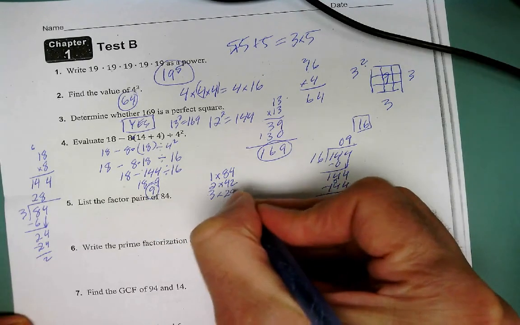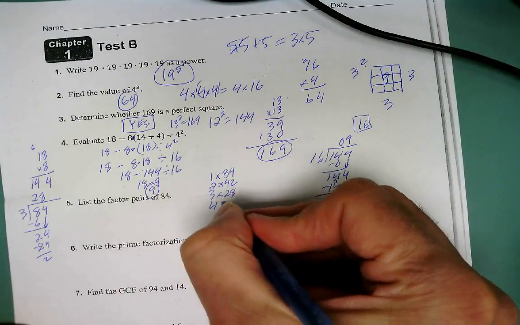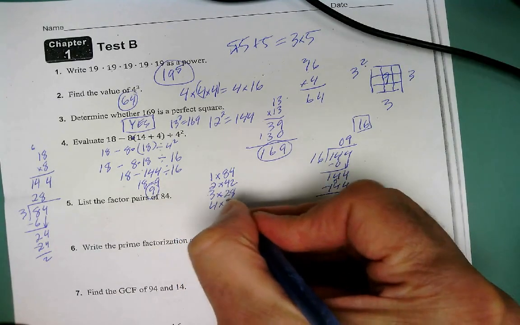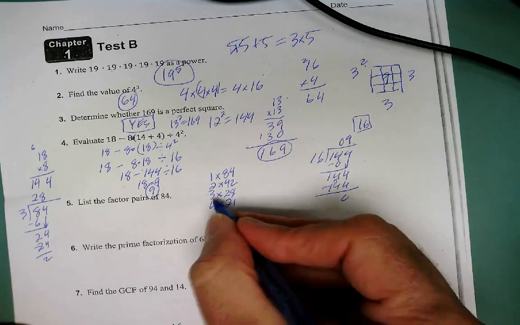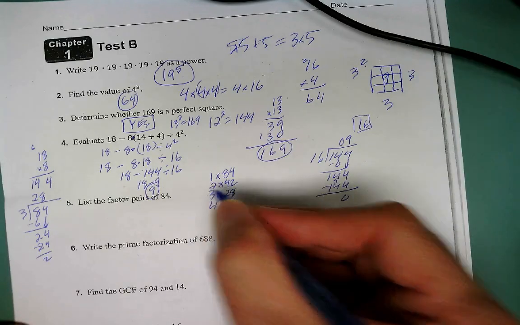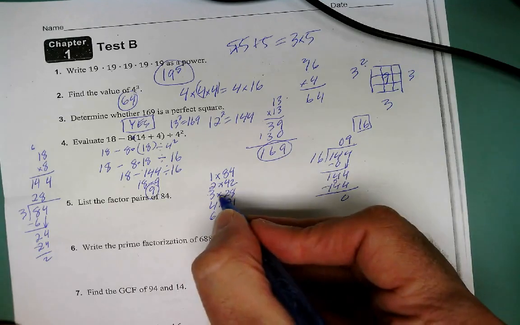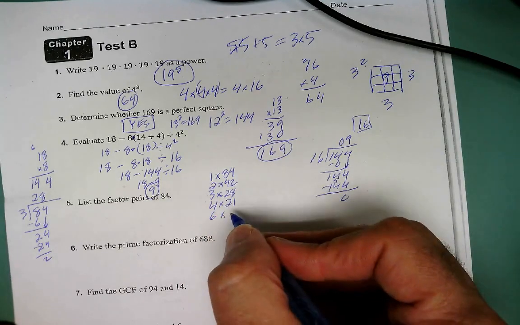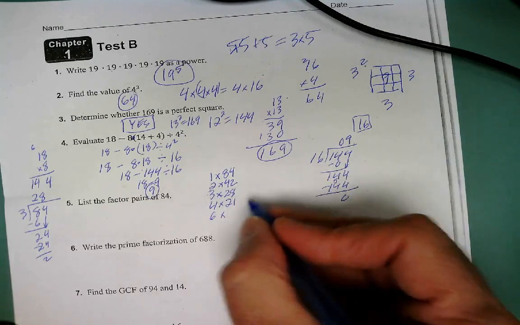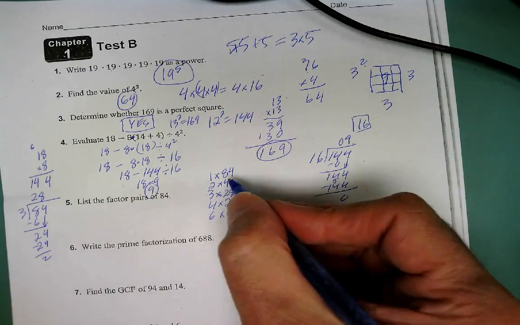Now I did 2 times an even number, so I know 4 is going to fit into it. And some of you can see that 4 times 21. And 5 won't because it doesn't end in 5 or 0. 6 will because 2 and 3 both did. How many 6's go into it? Right, the other choice is 3 times an even number means 6 is going to go into it. And it's actually half of 28. That pattern is pretty cool to know.